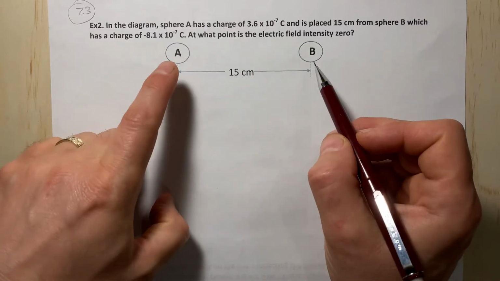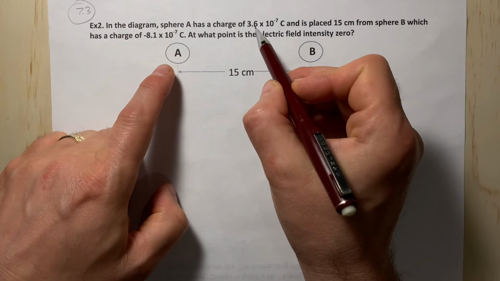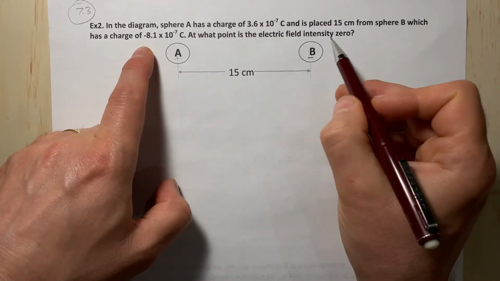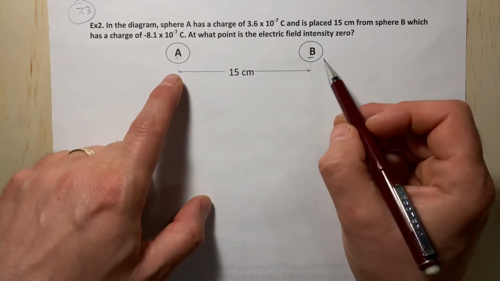In this example, we've got two charges. Again, we're given both magnitudes of both charges. A is positive, it's a little positive here, B is negative. At what point is the electric field intensity around these guys 0?